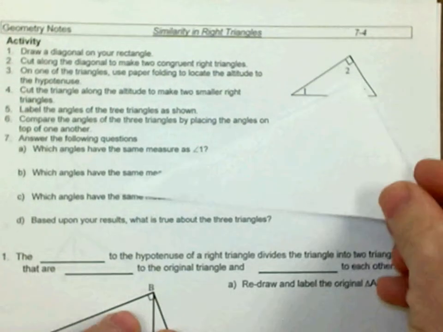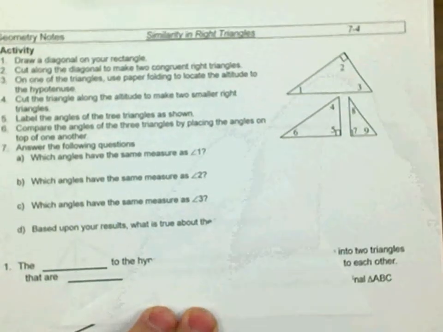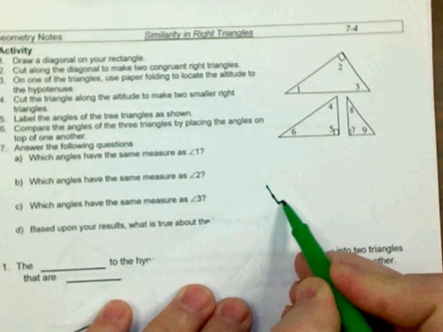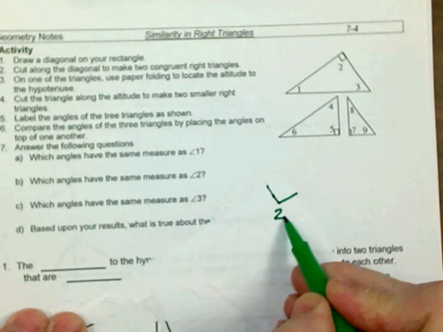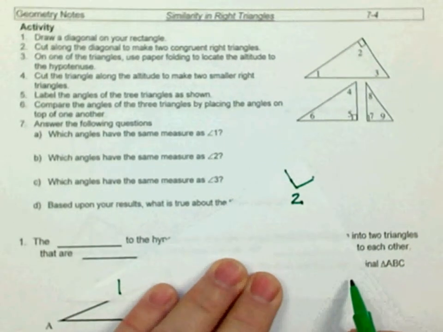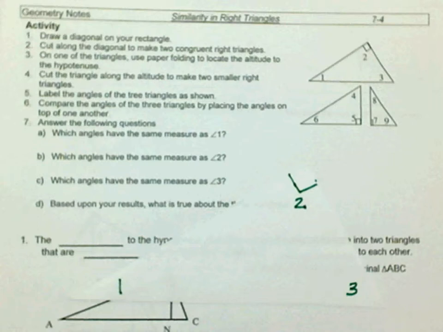First, the large one. We're going to label it as shown, this being the right angle, and we'll label this as angle 2, this one as angle 1, and this one as angle 3. That's from the large triangle.